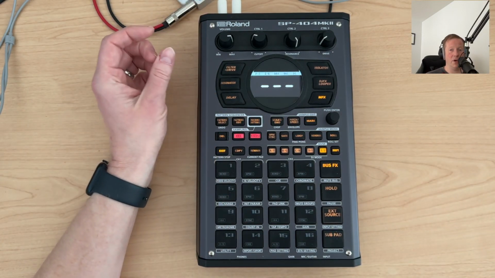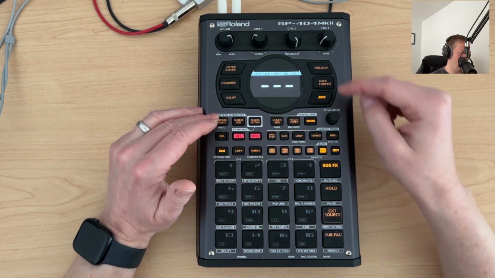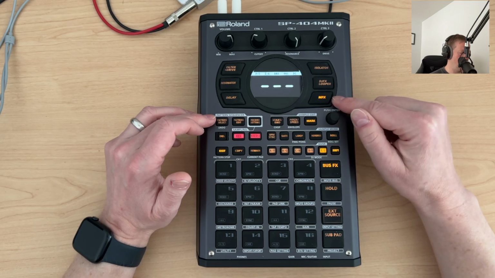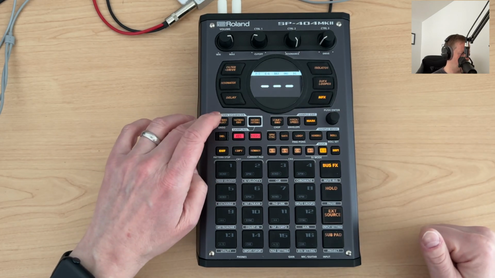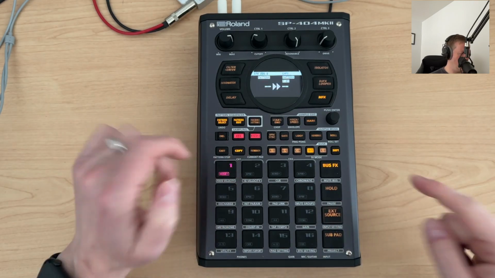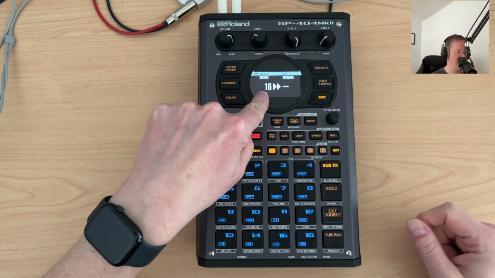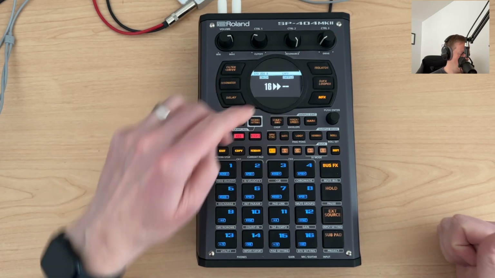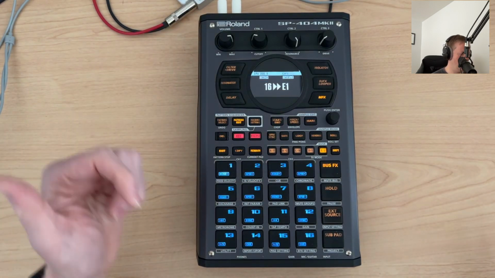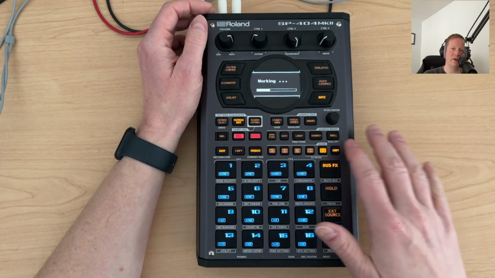Now, for copy, if we do the copy method, it will save the pattern changes, but we're going to get something else weird that happens, which I'll show you. We're going to have MFX on. We go pattern, come over here, hit copy, hold down hold, hit pad 16. So we're telling it chain 16, which is good. We're going to tell it what sample we want to record to, E1, cool, and then hit copy. And it's going to go through and render everything out.